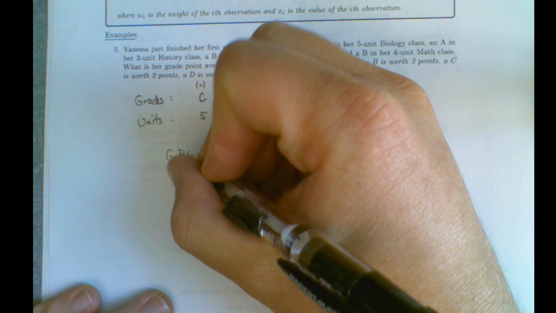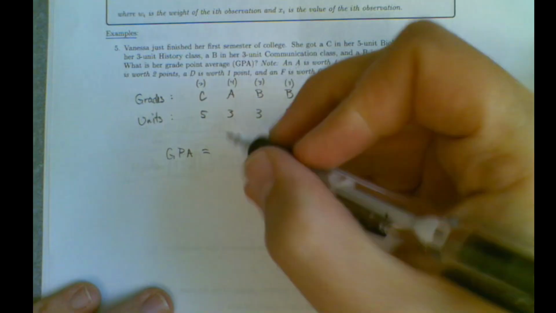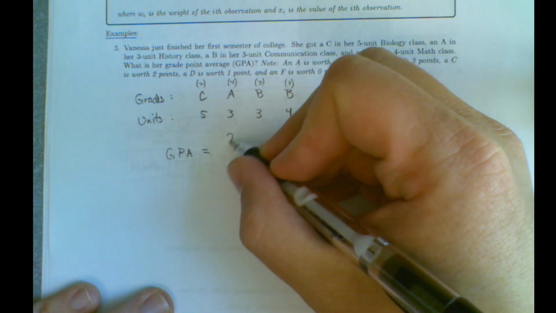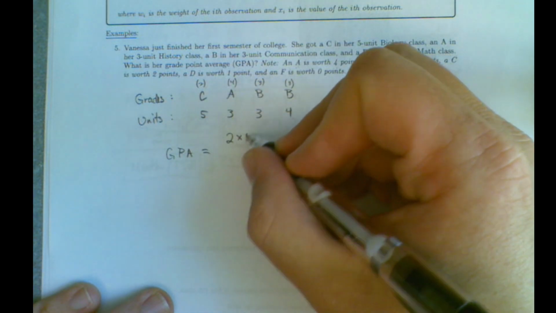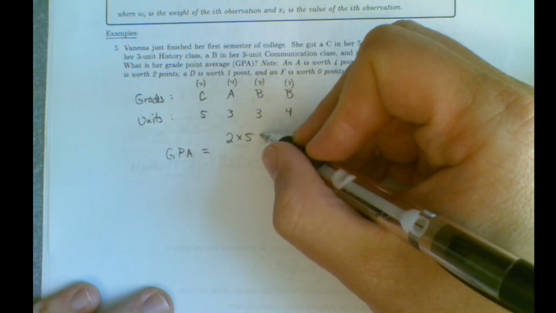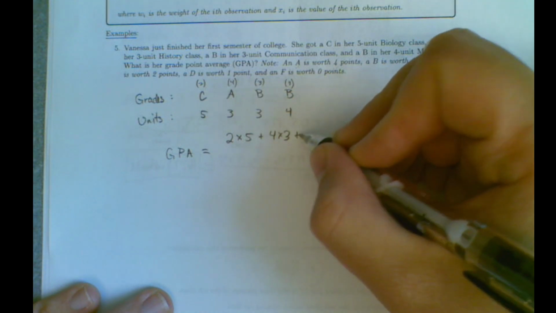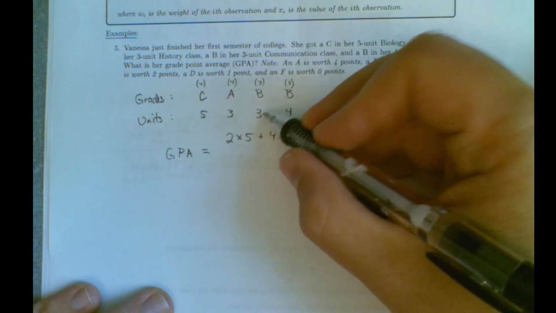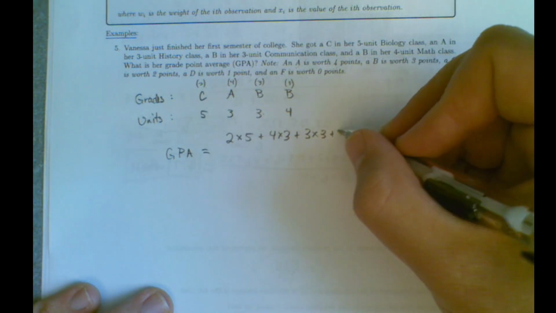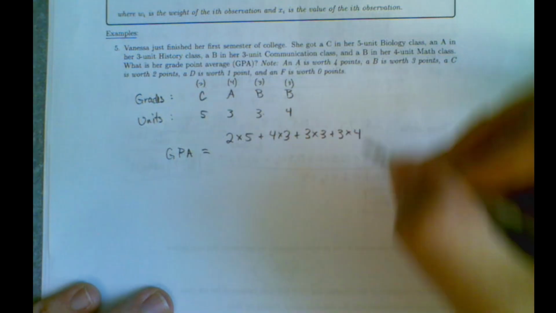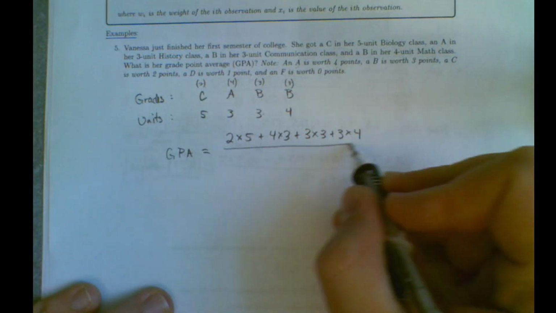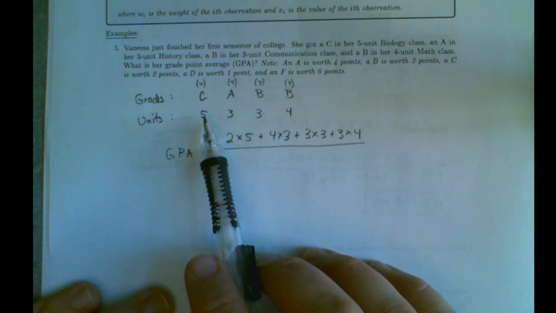So let's calculate her GPA. Her GPA is going to be the grade times the weight of the class, and that's going to be for each class. So the grade times the weight plus the grade times the weight plus the grade times the weight. And then we're going to divide by the total number of units that she took, right? The total number of weights, 5 plus 3 plus 3 plus 4.